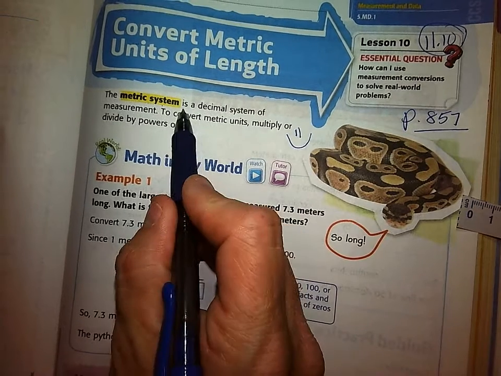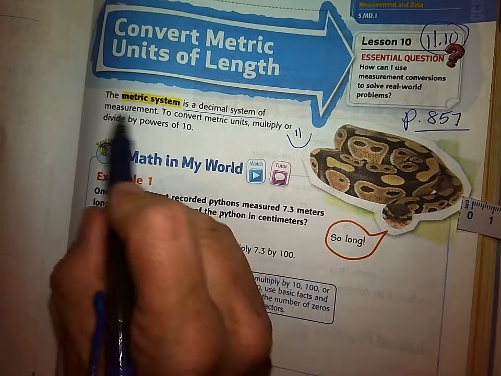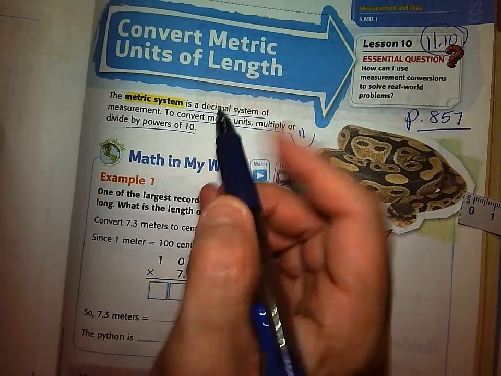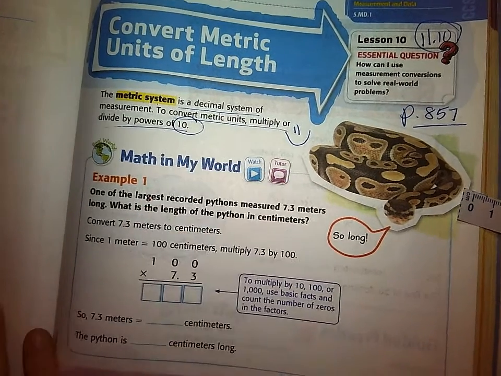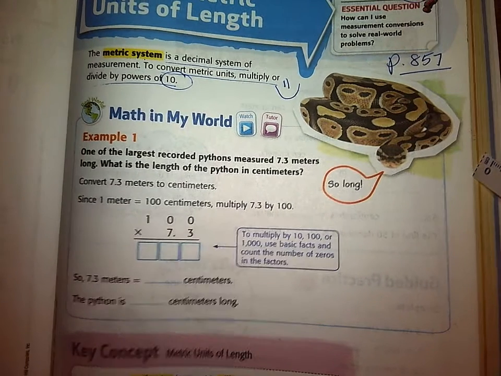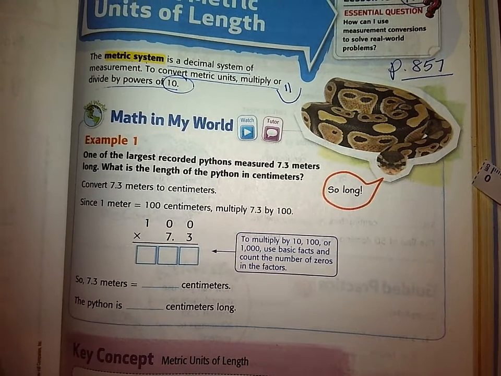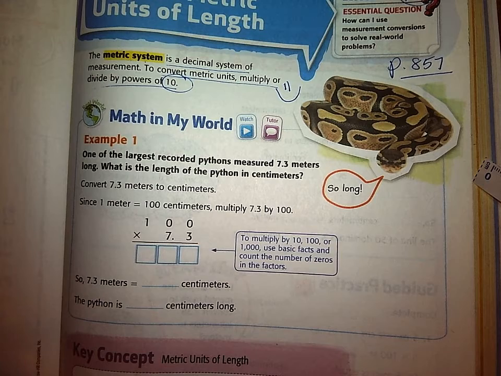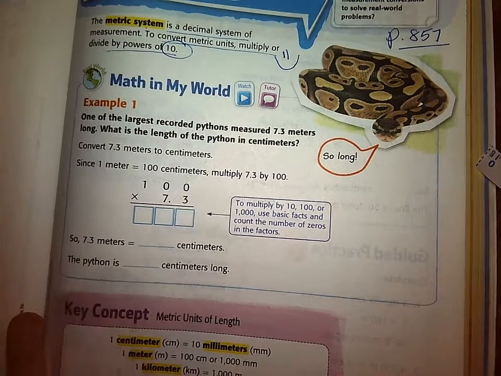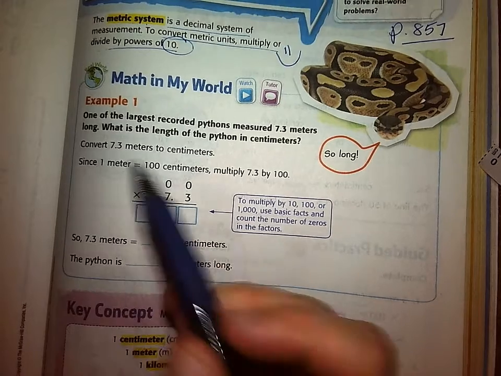It's cool because it's a decimal system of measurement. So to convert metric units, we're just going to multiply or divide by powers of 10. Hooray! That's a lot easier than our ounces to pounds, like divided by 16, or inches to yards divided by 36. So that's one of the reasons why the metric system is so awesome.